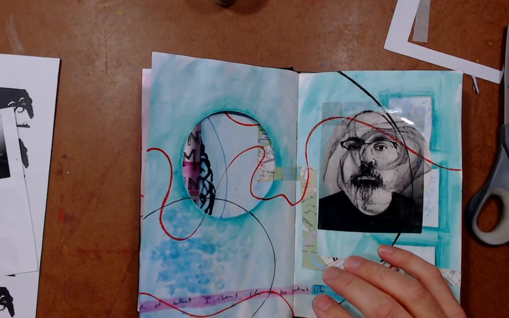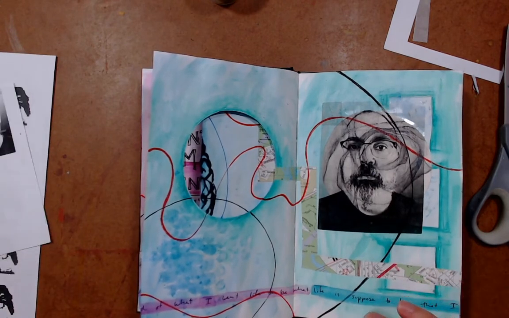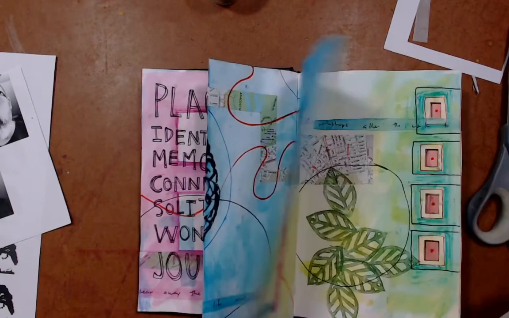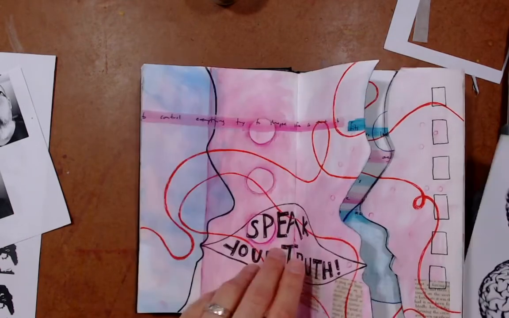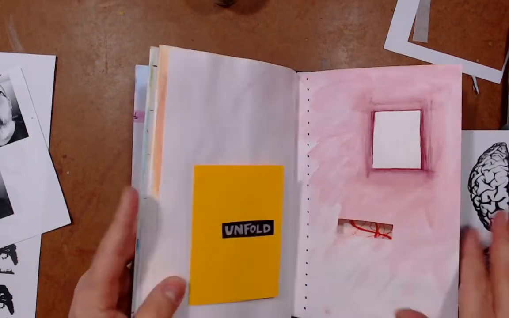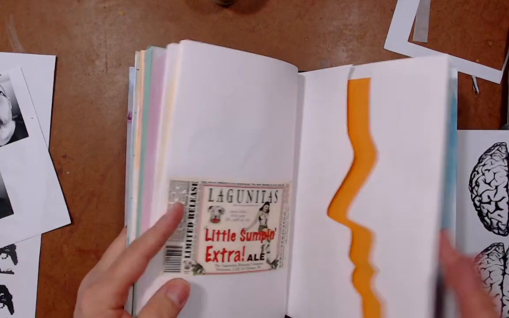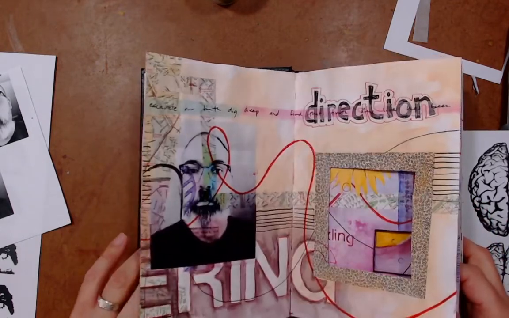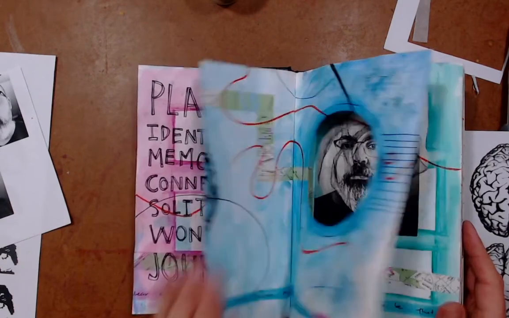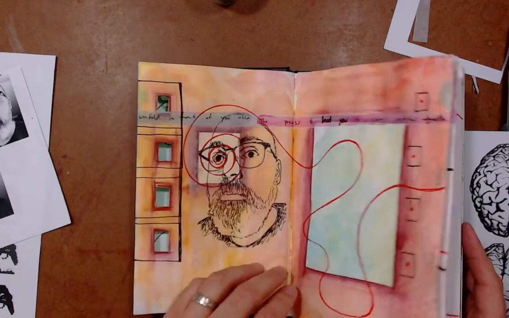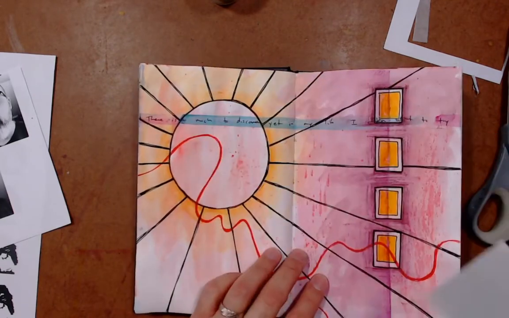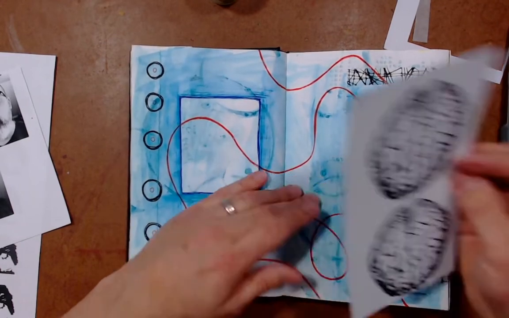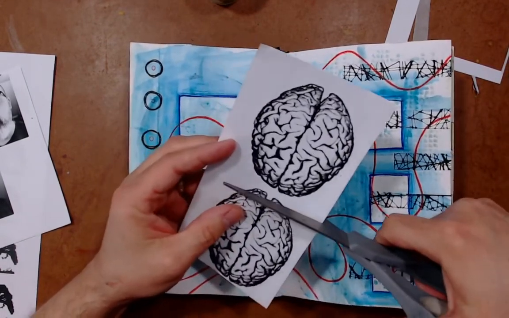So I'm going to turn back to another photocopied image. Maybe I want to go back to my brain, and this time I've got a couple smaller brains, and I had a place where I wanted to use these. Let's see if I can find it. Okay, so with the blender marker, can't remember where it was. Oh, here it was. This is where I wanted to use it. So I think I'm going to do both of these, but I'm going to start off with one just to make sure that I have enough of the solvent.